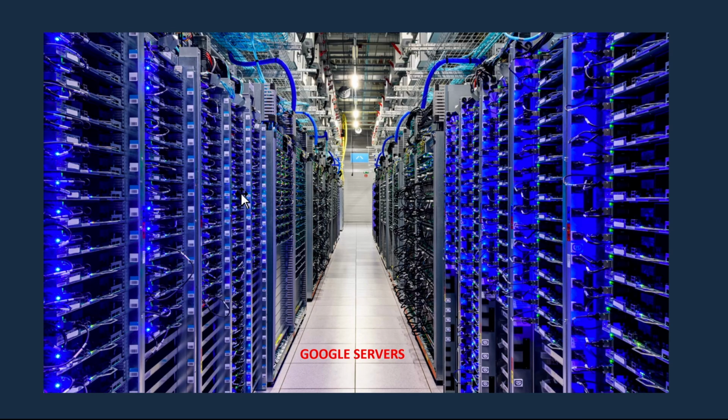So here is an example of a Google server. This is a Google data center. What you're seeing here are Google servers, basically computers that are specialized to run 24/7 and always connected to the internet. So how do you get connected to these servers, for example, via your client computer?